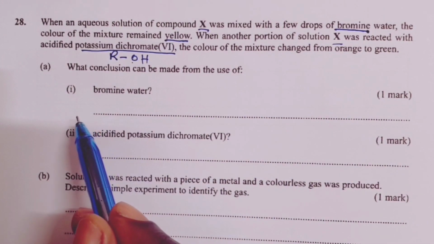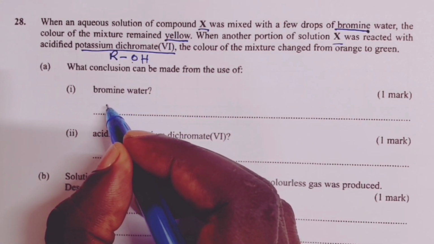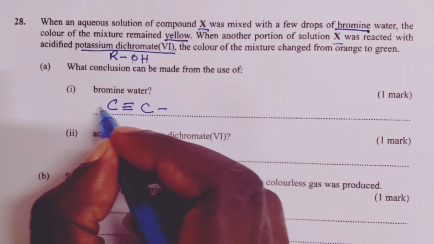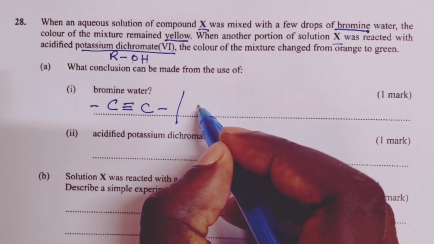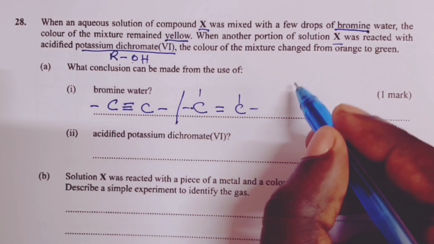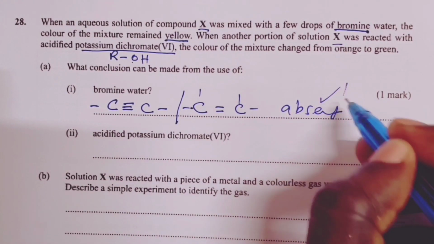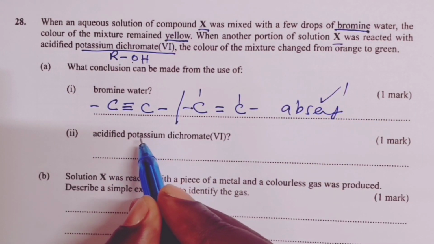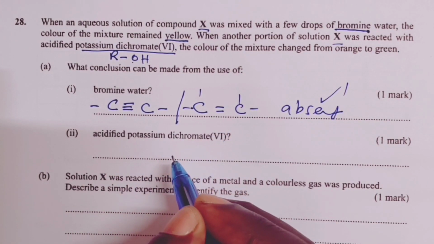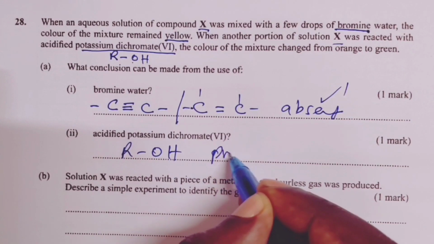The examiner went ahead to ask in part A, what conclusion can be made from the use of bromine water? And we have agreed for bromine water, unsaturation, that is C triple bond C or C double bond C, were absent. And that's why yellow bromine water remained yellow for 1 mark. Now, when it came to alkanols, our acidified potassium dichromate(VI) actually showed some change. So we conclude that ROH was present.